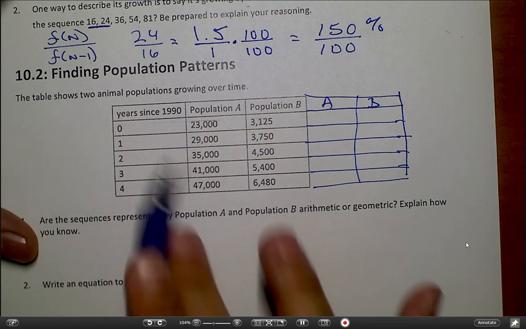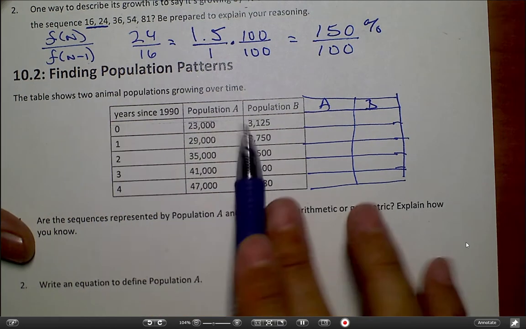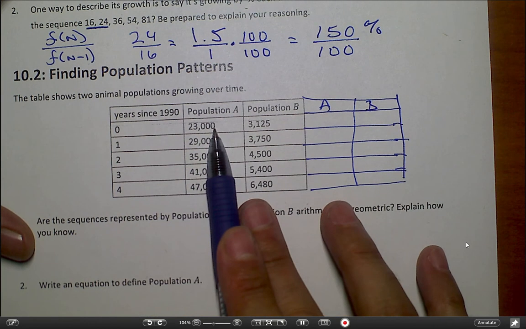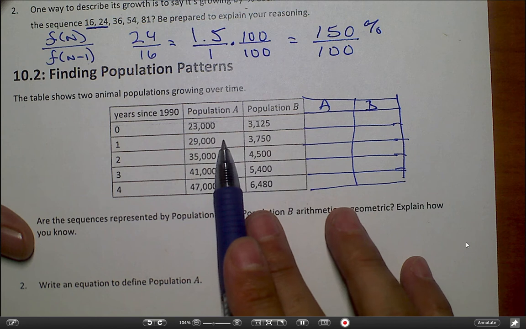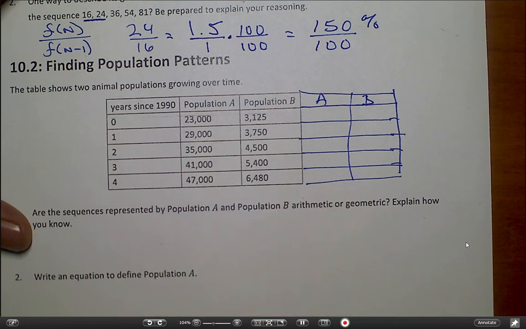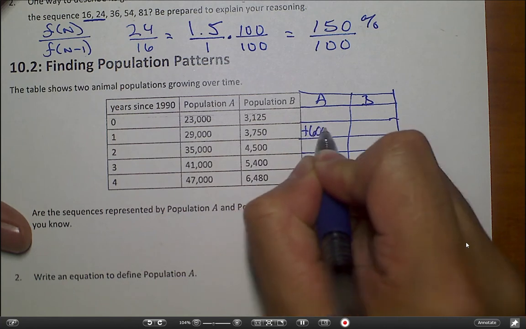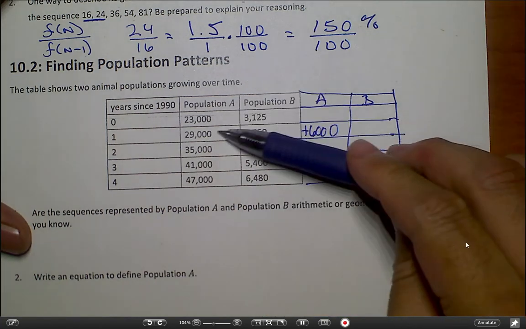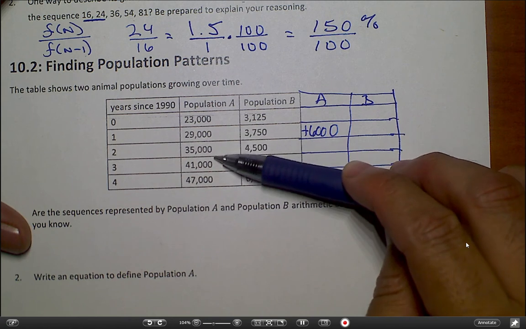Okay, now let's take a look. In the initial year 0, I have 23,000, and then it goes up to 29,000. How much is the growth? 6,000, right? So I'm going to say over here, plus 6,000. Now how about going from this one to this one? 6,000?